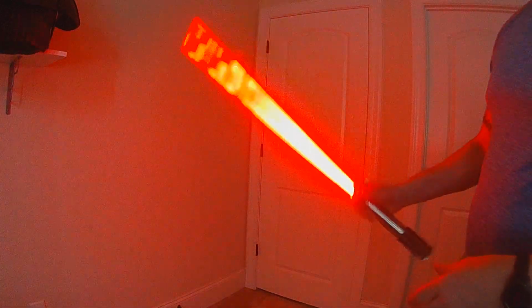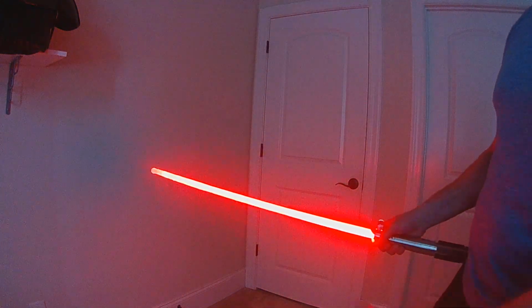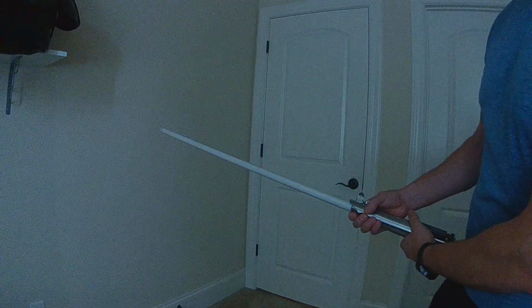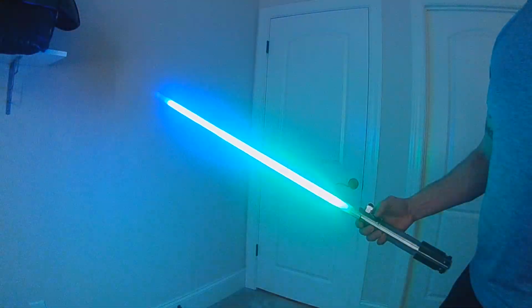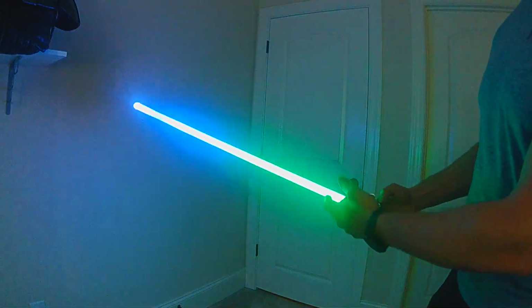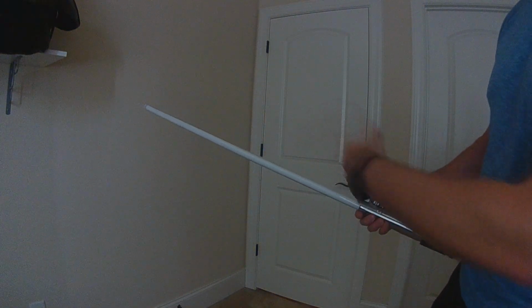But this is another example, so you don't have to mix the colors. You can just mix the effects. You can choose the swing speed as your option. And this one I added the center out ignition, and then this one has the center out retraction also, or the split retraction, so I'll show that again.